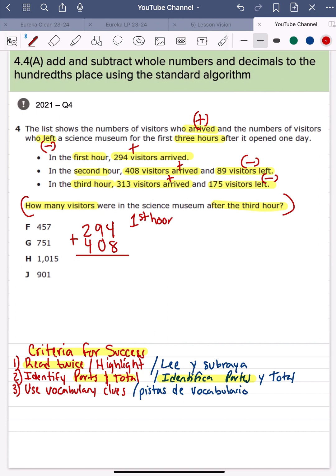Just like we talked in class, guys, we're going to start with the greater number. 8 plus 4 is going to give me 12. I'm going to carry the 1. 9 plus 1 is going to be 10. This is a skill that we need to know, guys, carrying the 1, going back to the very first video where we talked about carrying that 10. And then we have 4 plus 2 plus 1, which is going to give us 7. I have 702 people. Is that my final answer?